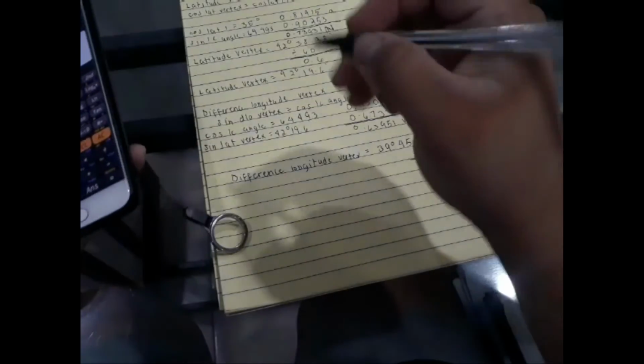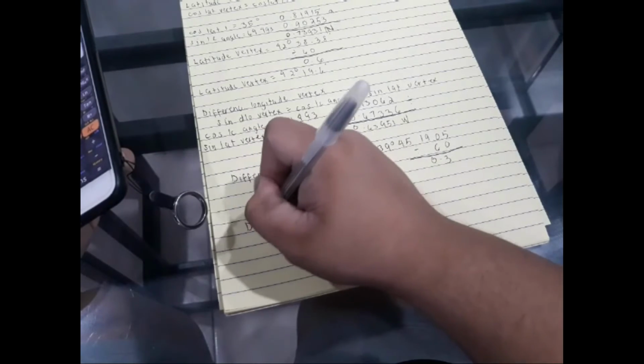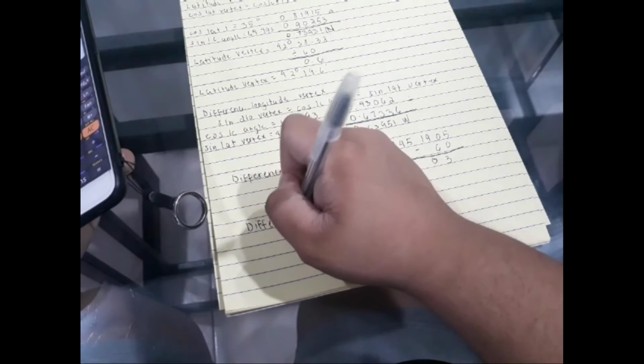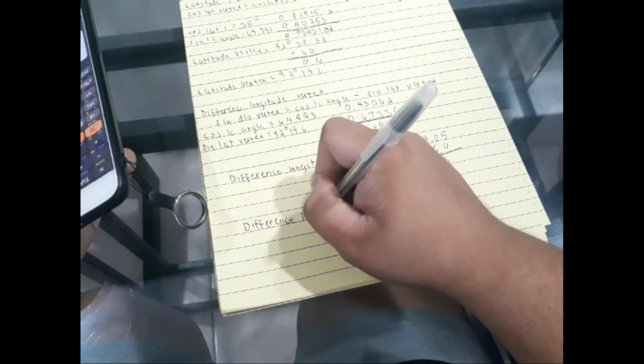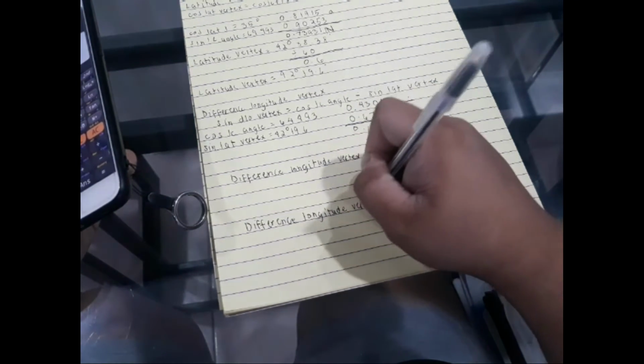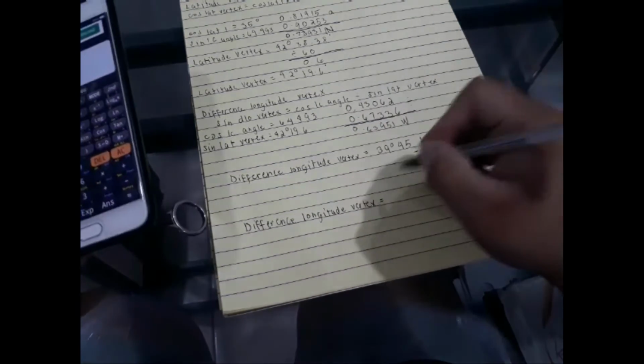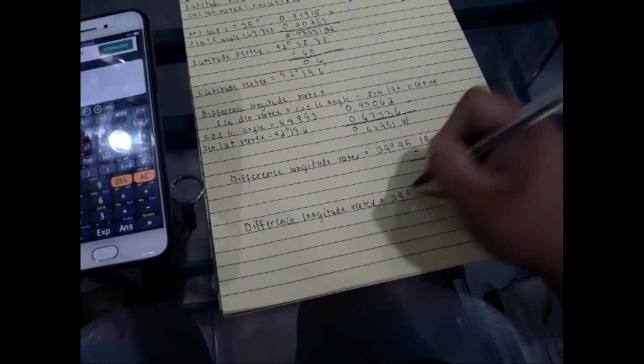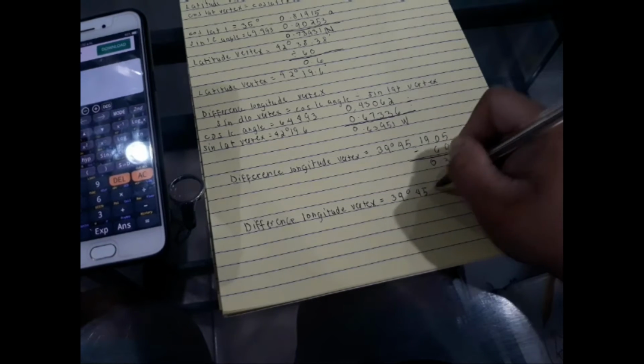So the difference longitude vertex is equal to 39 degrees and 45.3.